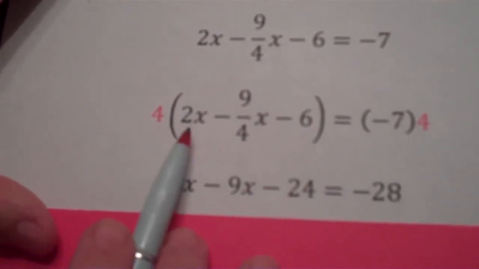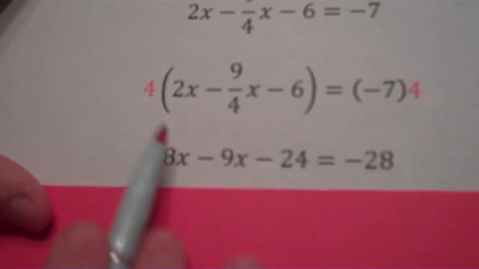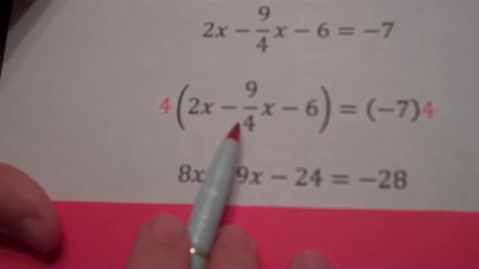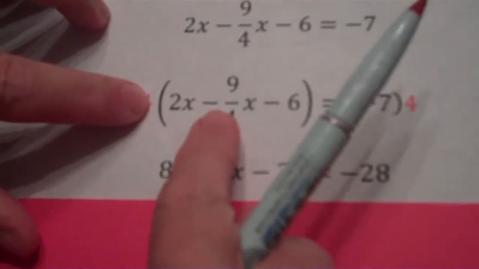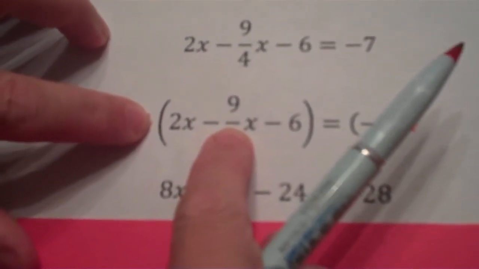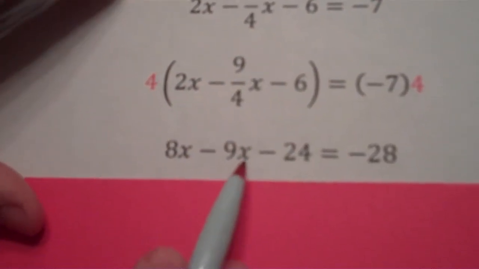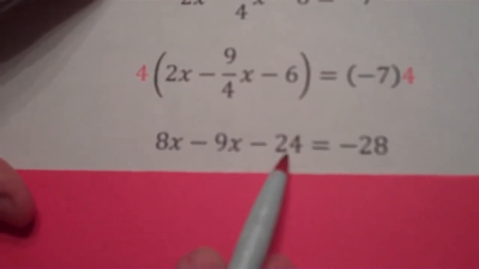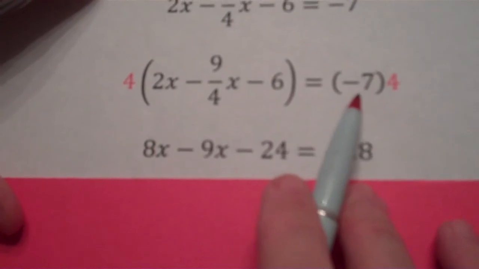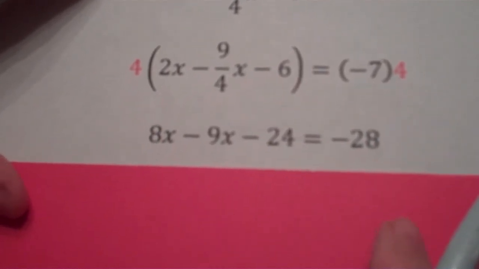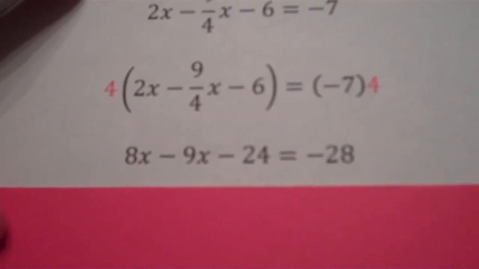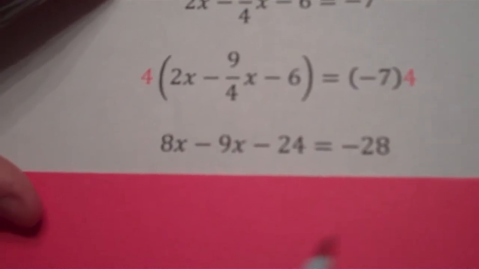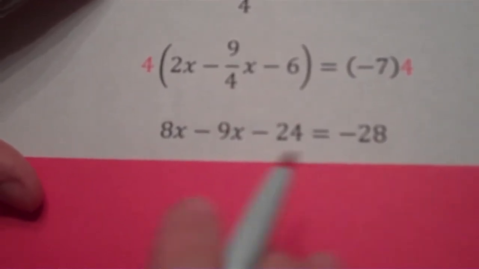The 4 times my 2x gives me an 8x. The 4 times my negative 9/4, in this case the 4's cancel exactly the way I wished, which gives me just negative 9. And finally 4 times negative 6 is negative 24. On the right side, it's simply negative 7 times 4, which is negative 28. Now it's easy to solve. There's no parentheses, there's no fractions. Let's go ahead and do it.